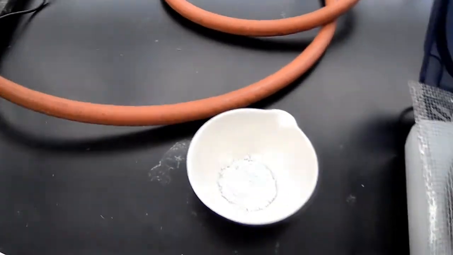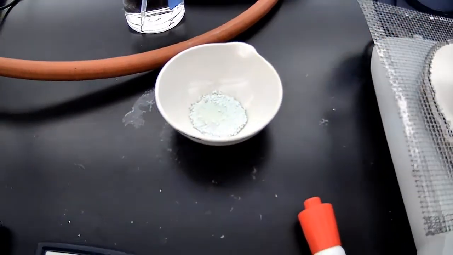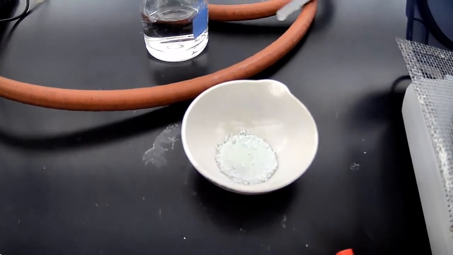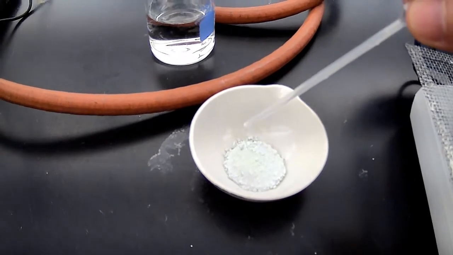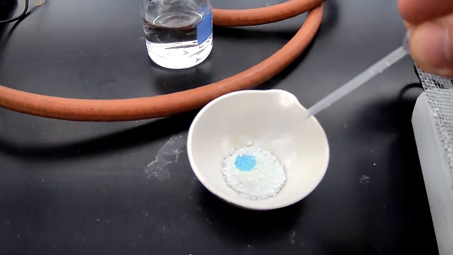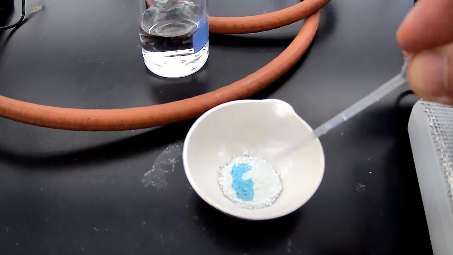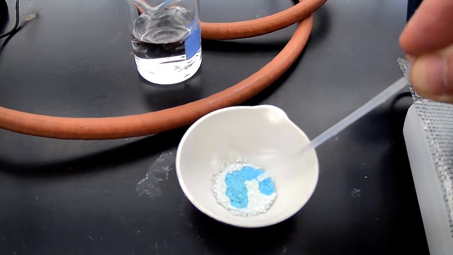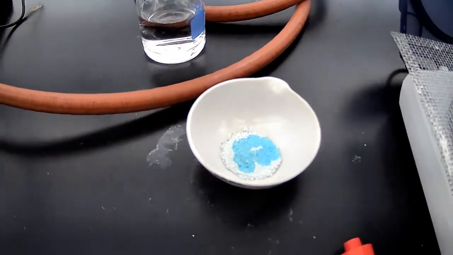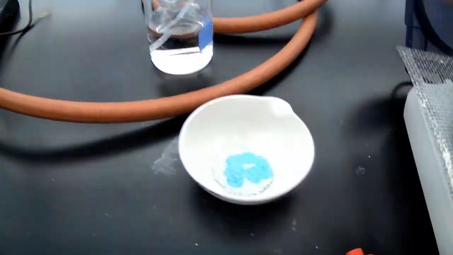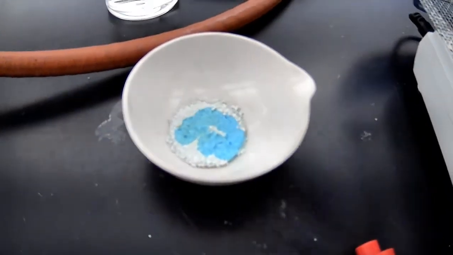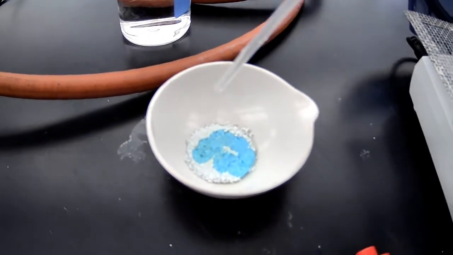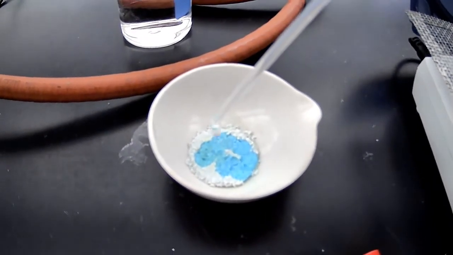Anyway, I did want to show you what happens. This is some copper 2 sulfate anhydrous that has been cooled down. So I'm just going to drop water on it, and... you saw, it sounded like it sizzled, which is kind of neat. This is not hot. It's been sitting on the counter for several hours.